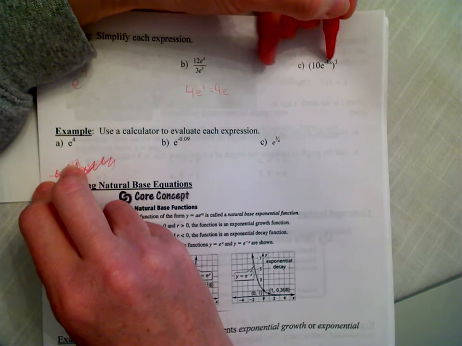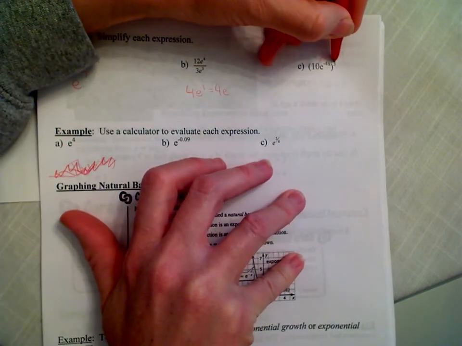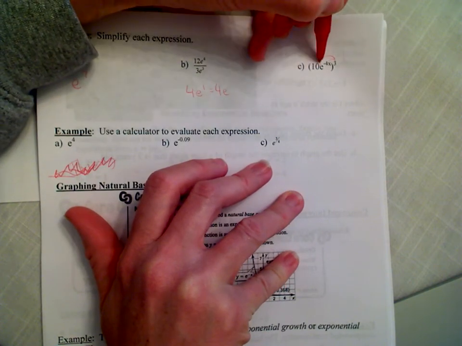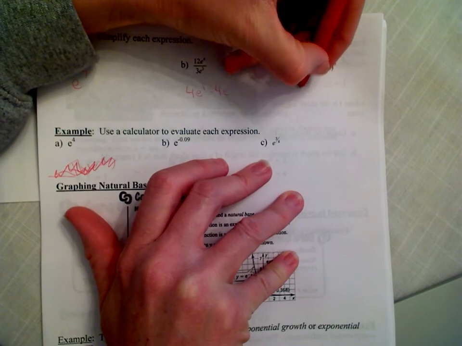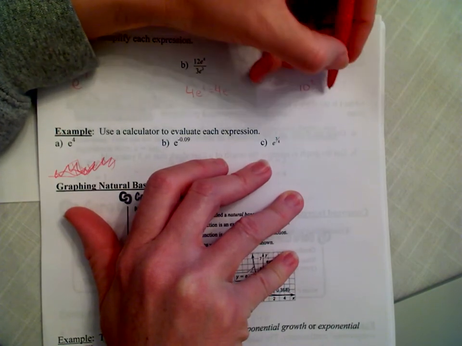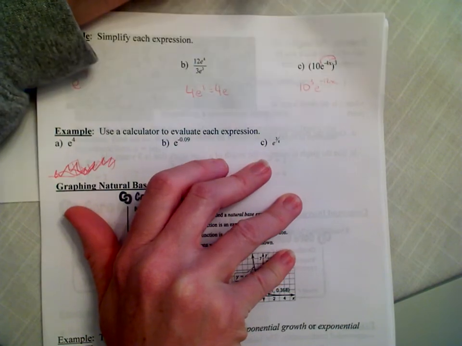If you're taking a power to a power, remember this is when we distribute our exponent to all the exponents inside, including the 1 for 10 to the first. So that would give you 10 to the third, and this is where we multiply our exponents, times e to the negative 12x. Now that's not quite simplified yet.